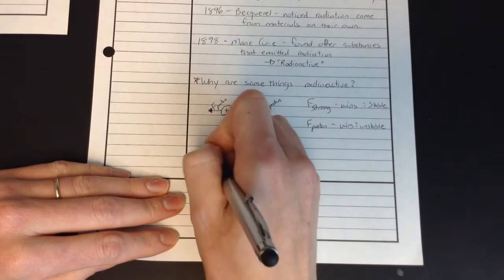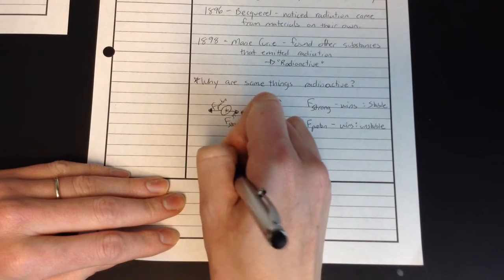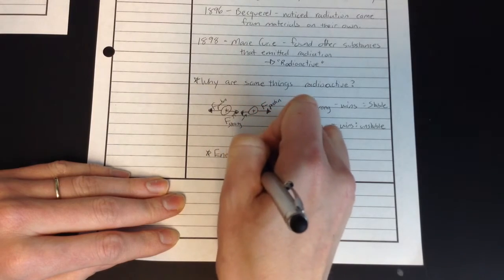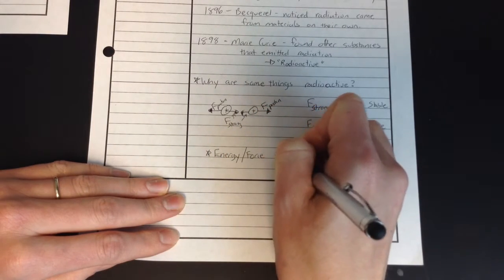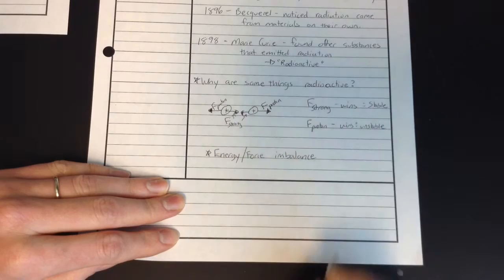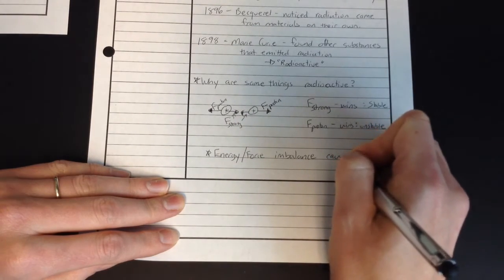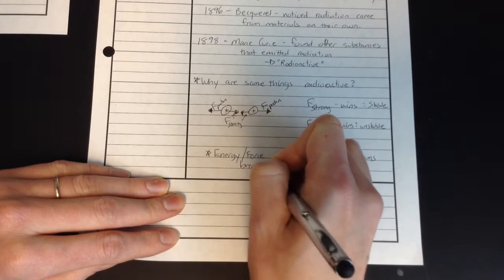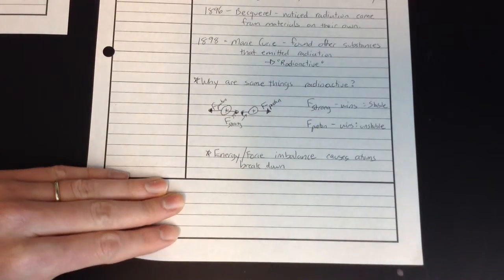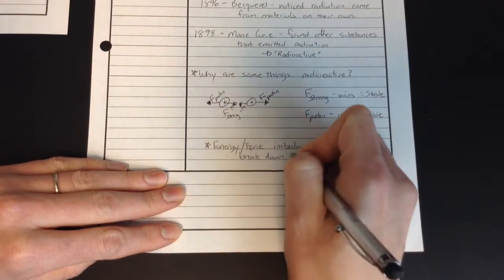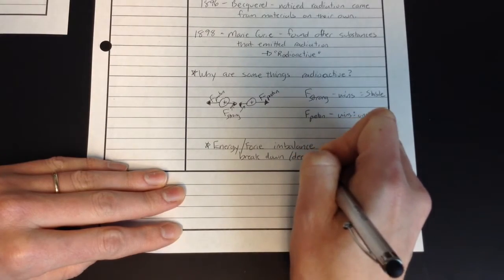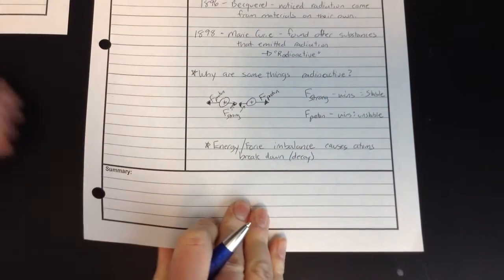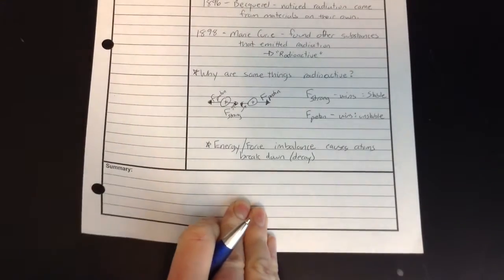So basically, it is an energy or a force imbalance. If there's an imbalance, that causes the atoms to break down. And we call them unstable, and the word we use when they break down is decay. We say that they decay, and they turn into a bunch of other things. So one more thing about what is radioactivity, and that I'm going to put on the back side here.